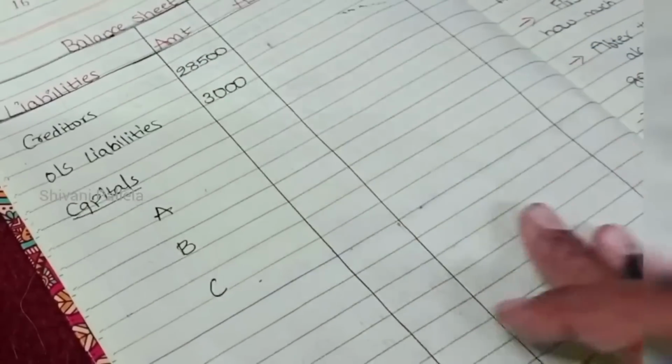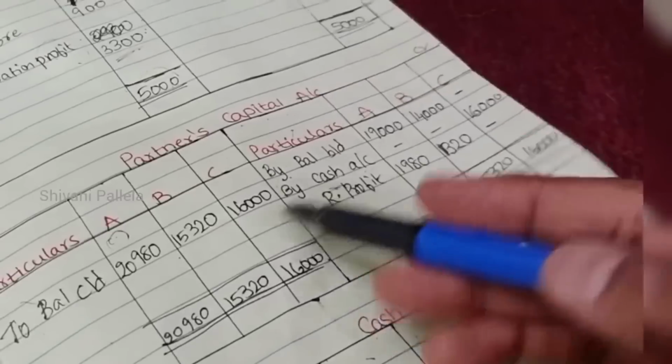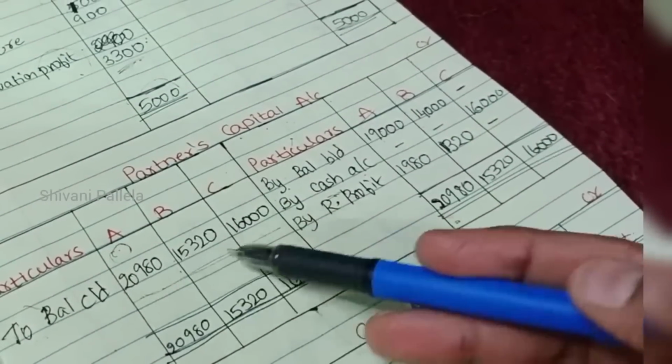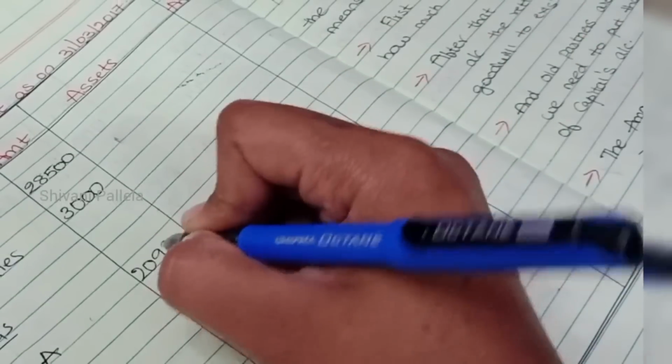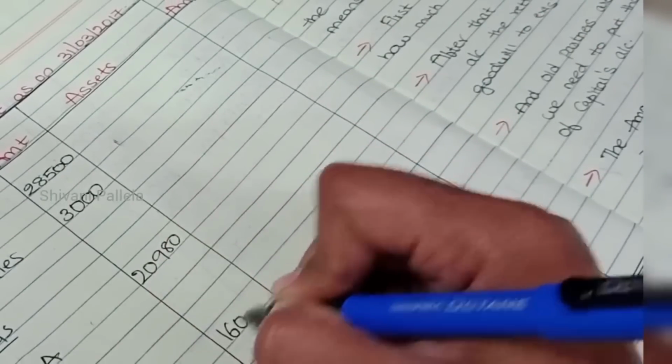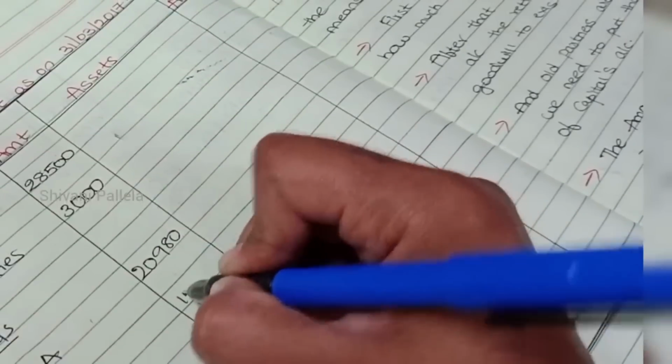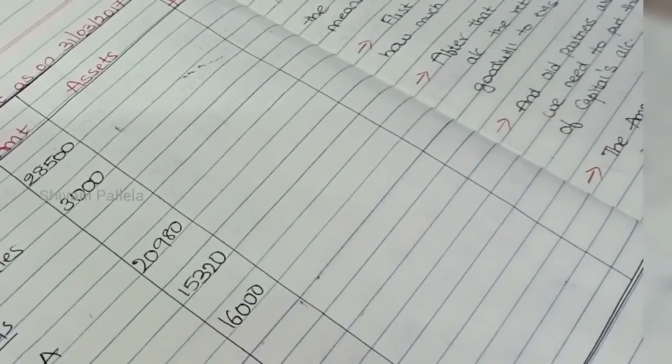For this amount, we need to look into the partners' capital account. How much are we carrying down? 20,980, 15,320 and 16,000. 20,980. Here C is 16,000 and B's value is 15,320. Over. Credit side is over.